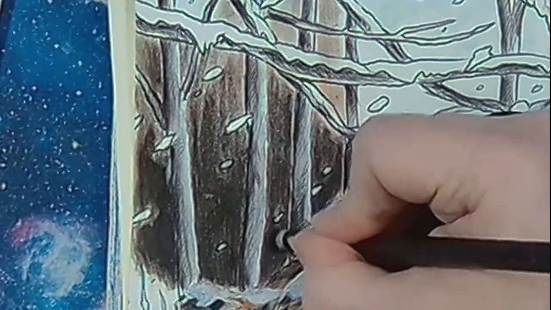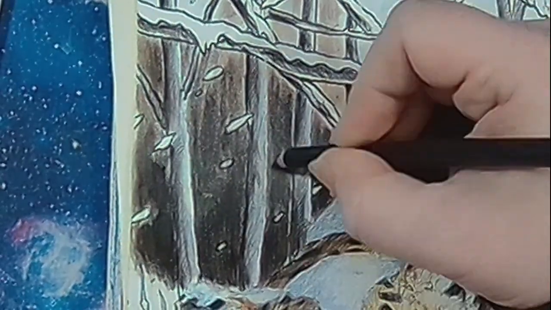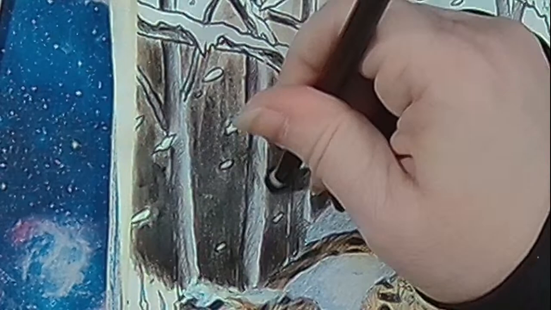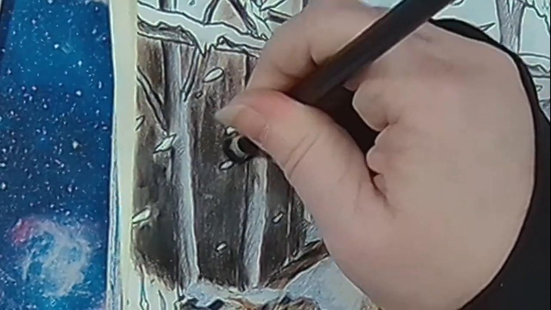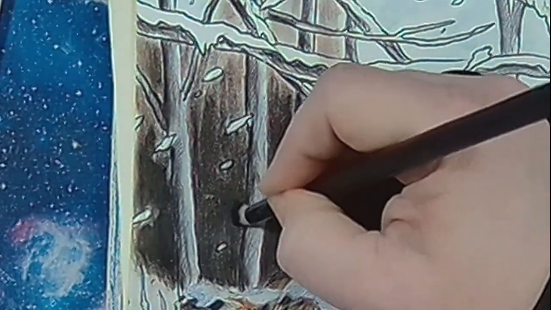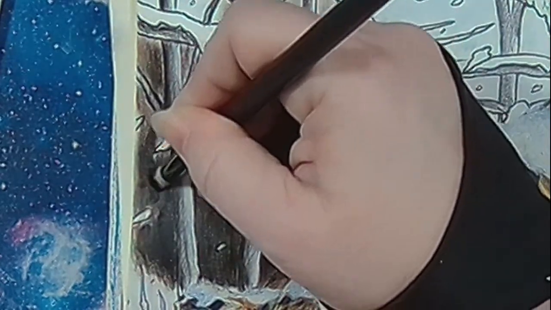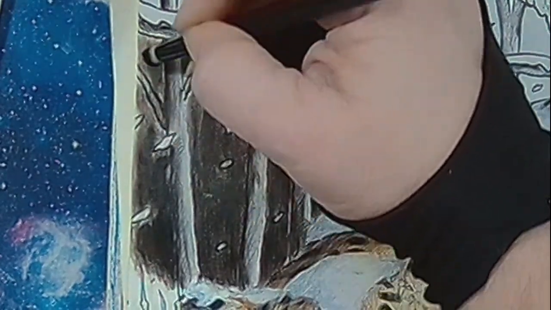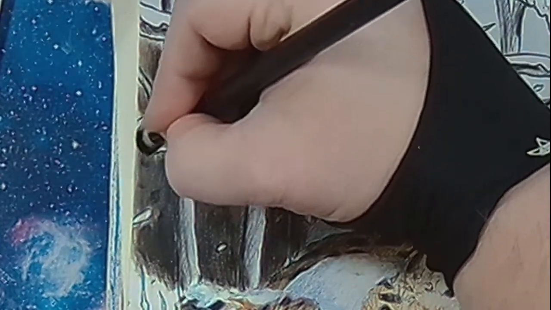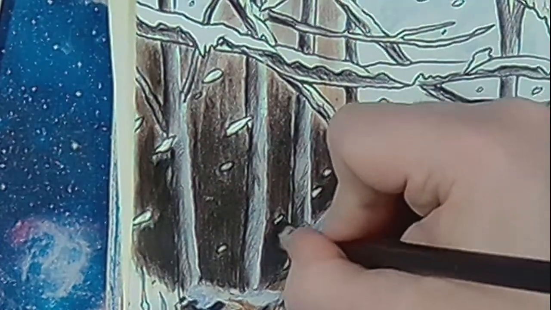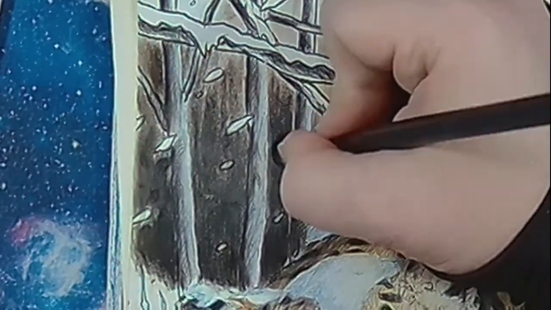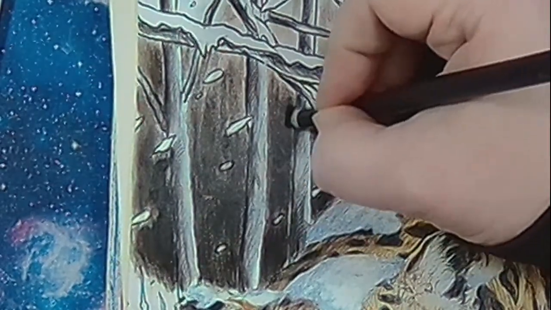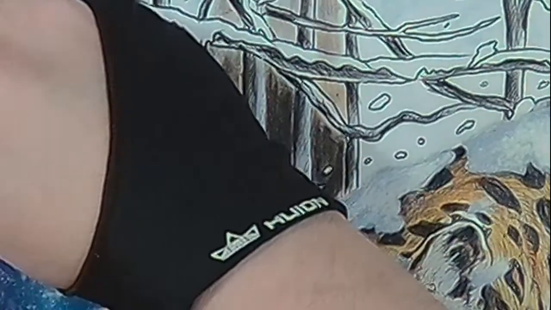Yeah, I think that's good, because that then will differentiate between the tree and the background, because I'm sort of losing the trees by not being dark enough. That makes sense.